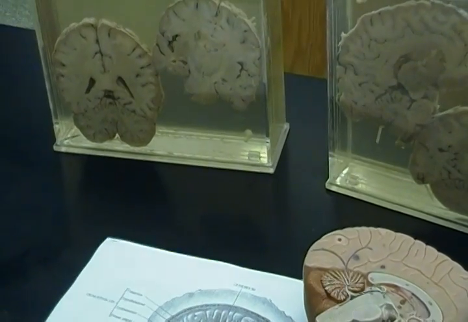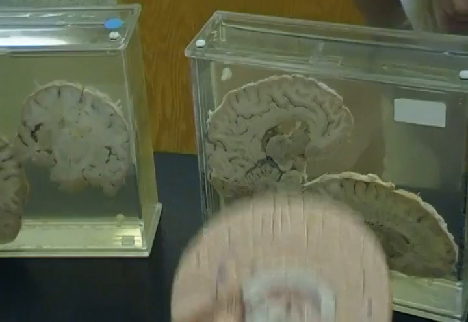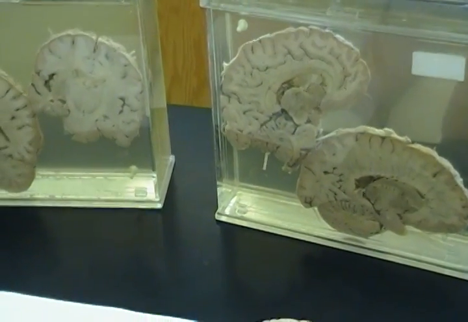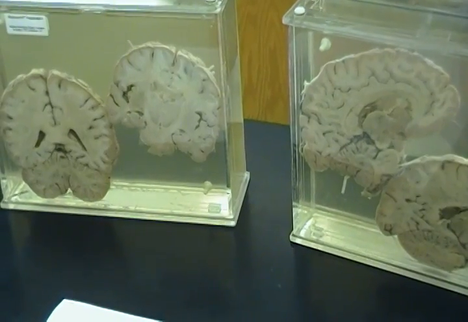In 10 minutes, we got to be out of here. We will be back here next time. This model will be in the library. Anytime you want to see these, come up and see me, and I'll get you into lab.